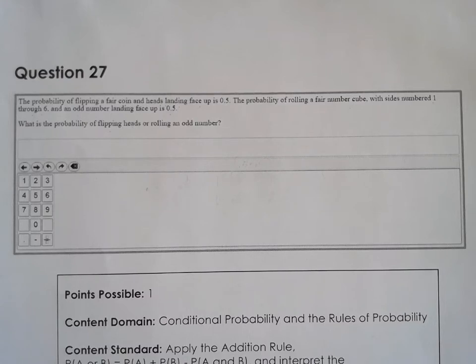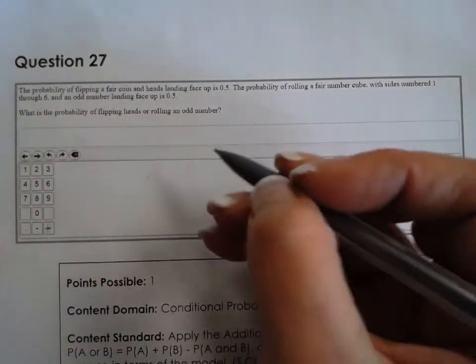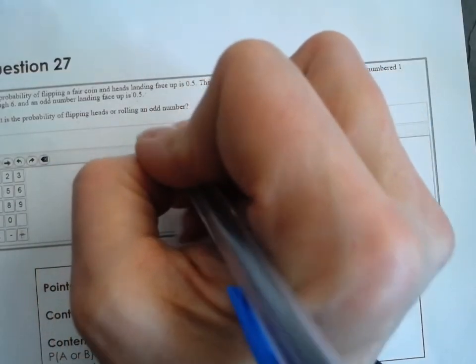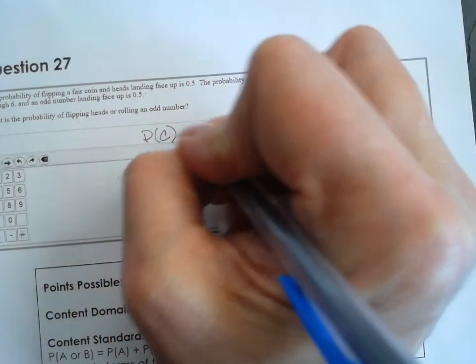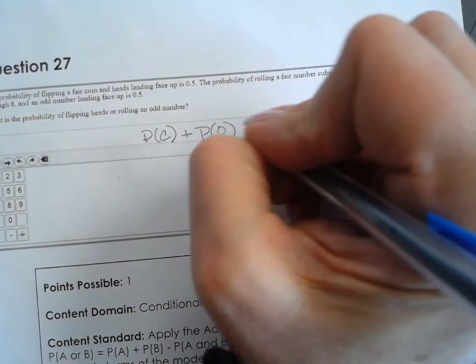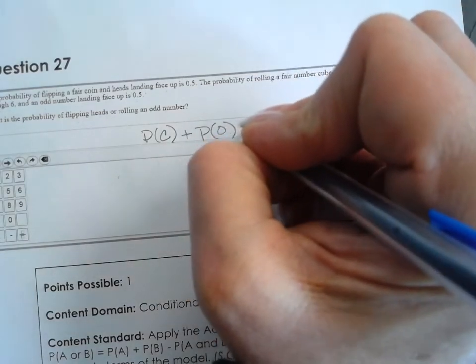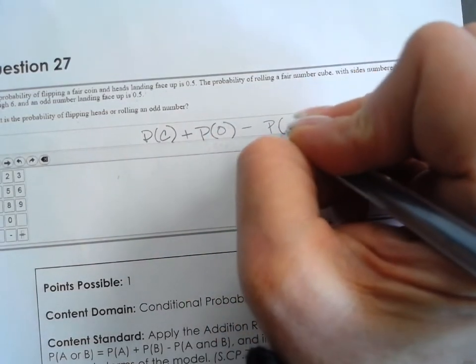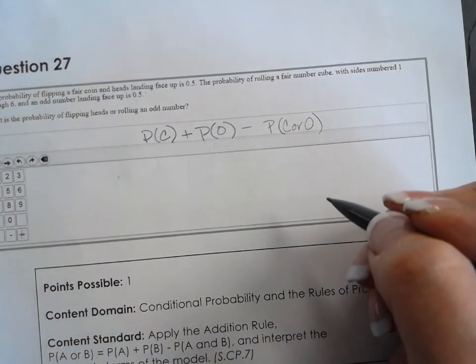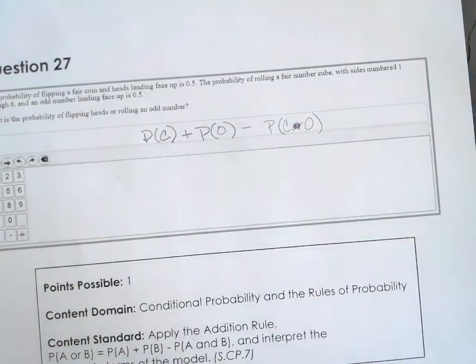Do you have your mutual exclusivity going on? Yeah, so we have to do the probability of the coin plus the probability of the odd number, and then take out the probability of the coin and number, right? Which actually is like multiplying.